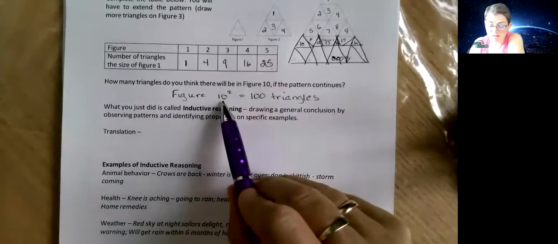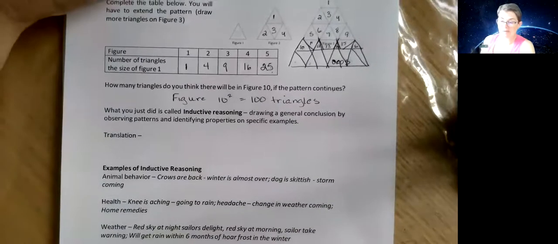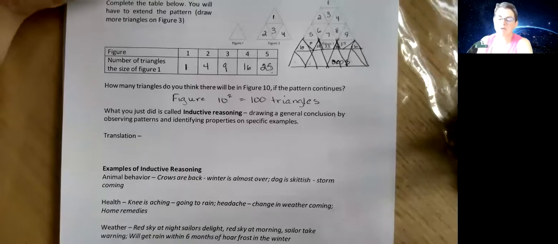We then did what's called deductive reasoning. We used that rule and applied it to a new situation, which was, we said, well, by the time we get to row 10, we should square that and get 100 triangles. So inductive and deductive are the 2 main things in this chapter. And here we are, second video, I already know everything. Okay, we'll practice some more.